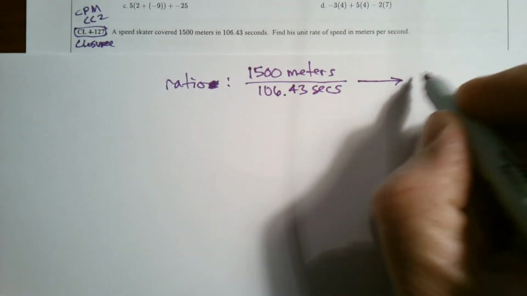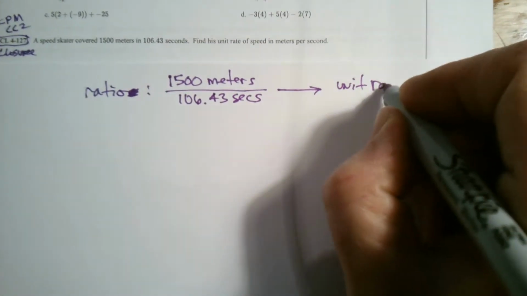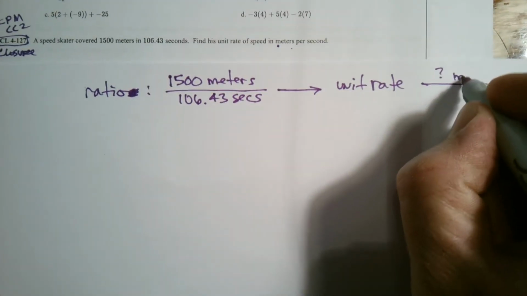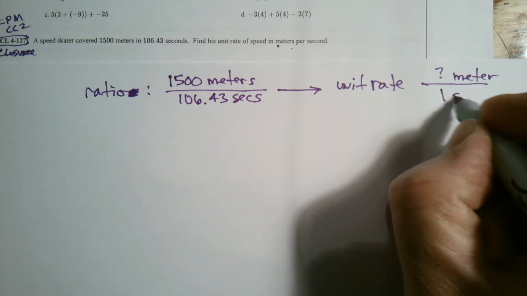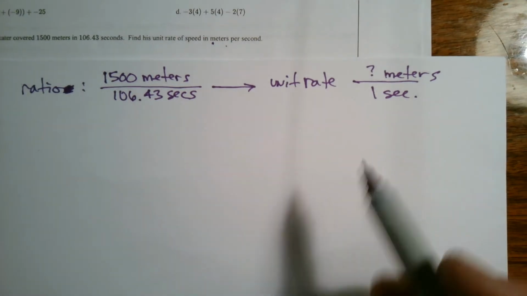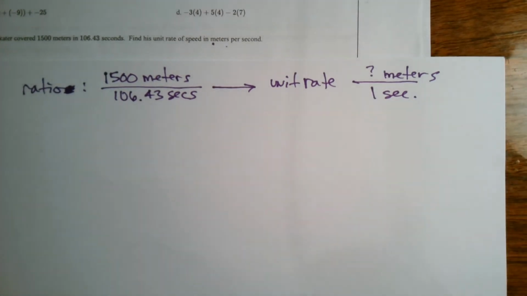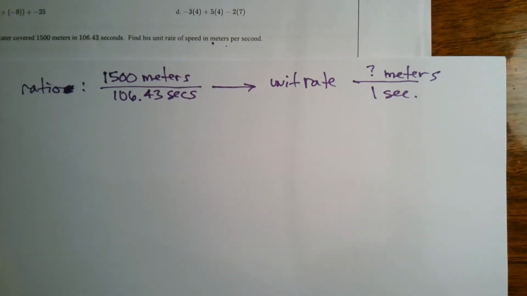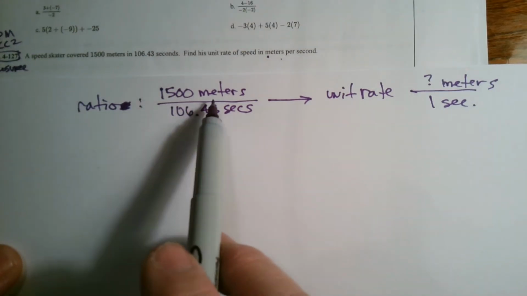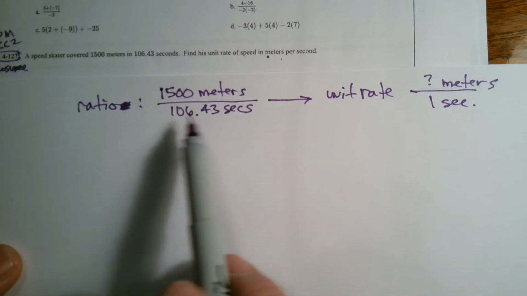So what do I want? I need to convert this to a unit rate, and the unit rate it's asking for is meters per second. So it wants to know how many meters per 1 second. So that's my unit rate it's asking for. How many meters per 1 second? Okay. So what's the process here? I know I have 1,500 meters for 106.43 seconds. I need to convert this to be something over 1 second.